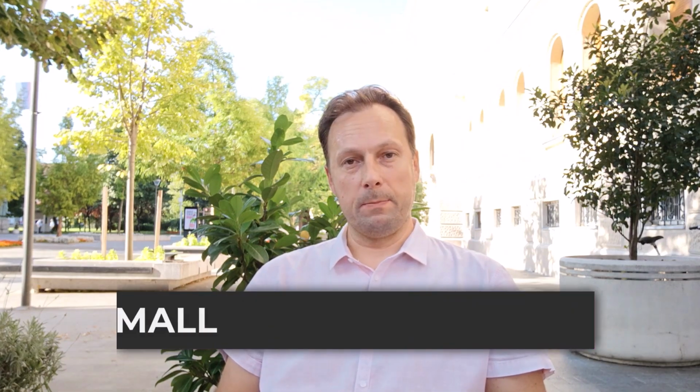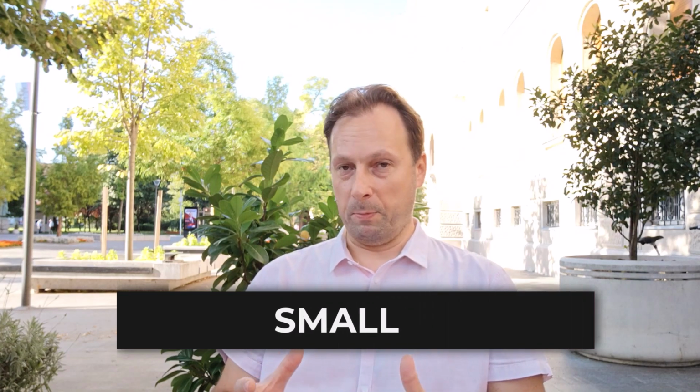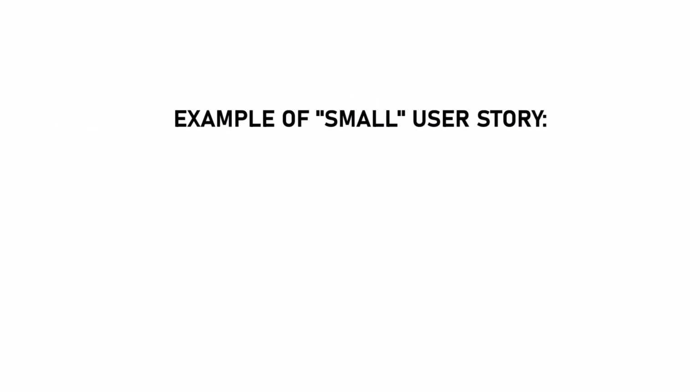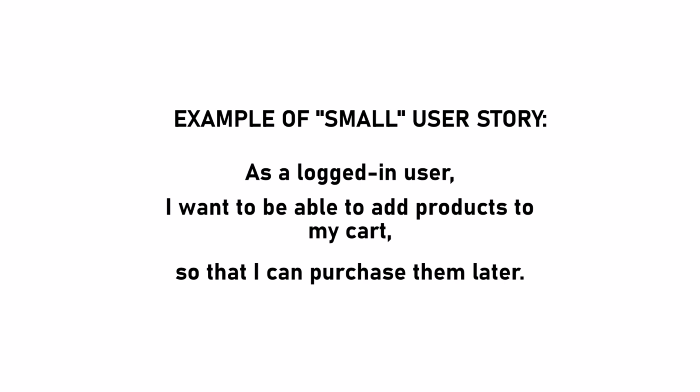Next is small. Small user stories are broken down into manageable chunks that can be completed within a sprint. This helps to maintain a steady pace of development and reduces the risk of scope creep. Example: as a logged-in user, I want to be able to add products to my cart so that I can purchase them later. This user story is considered small because it represents a discrete, manageable task. It can be completed within a short time frame. It doesn't involve complex interactions or dependencies on other features.